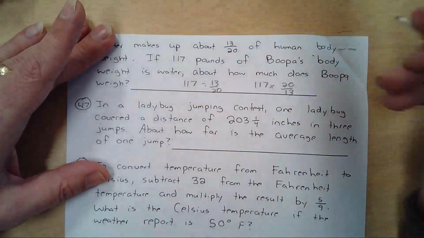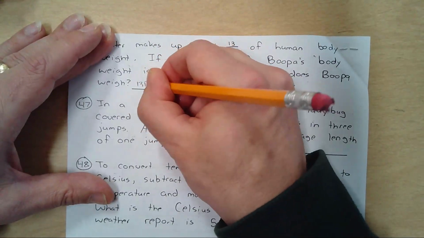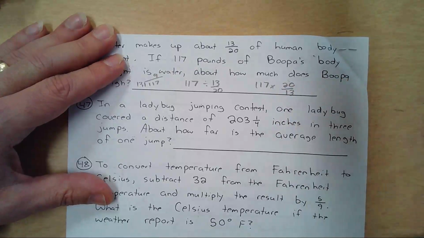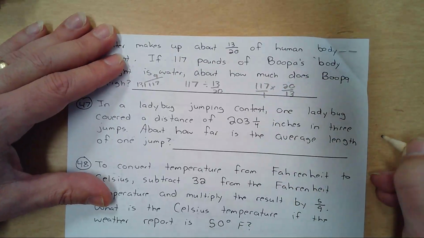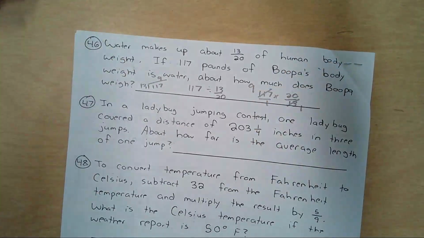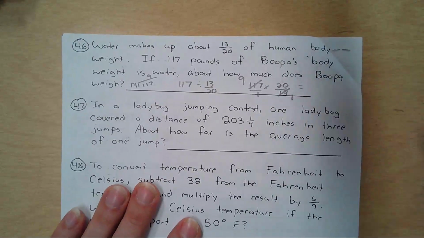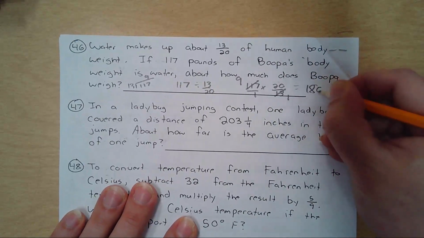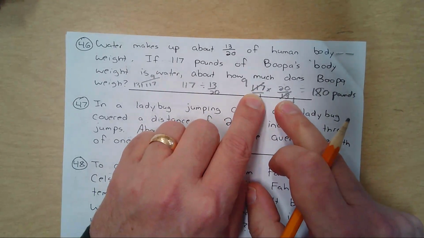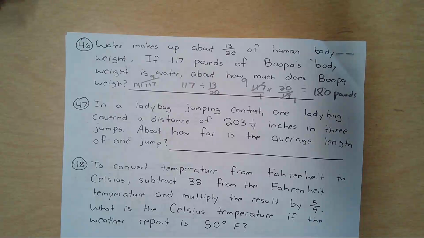Oh dear. Oh no. This is the best cross simplify right here. Okay, 13 and 117. Oh, is it? Ooh, that was nice. How much does Boopa weigh? 180 pounds. That's the right cross simplify there. 13 and 180. That was the one. Right.